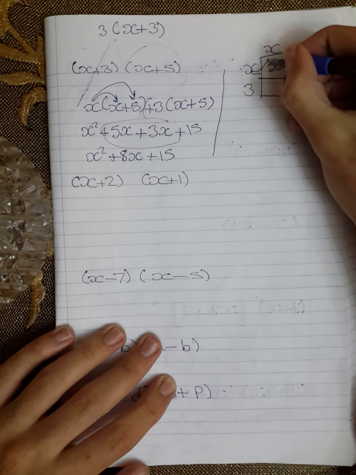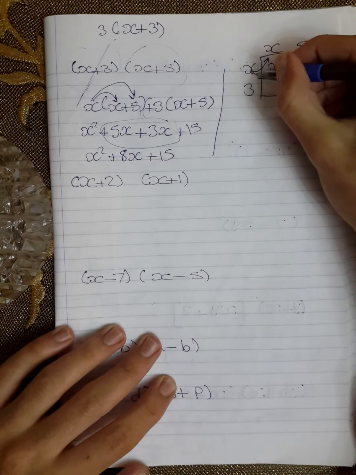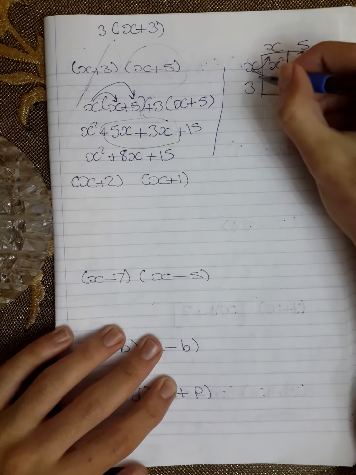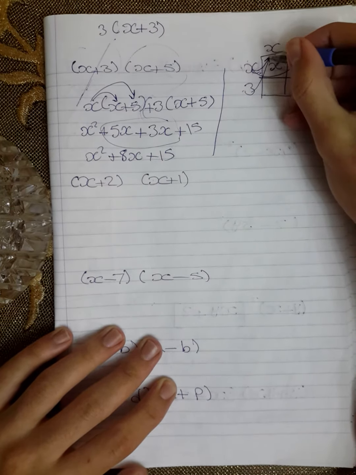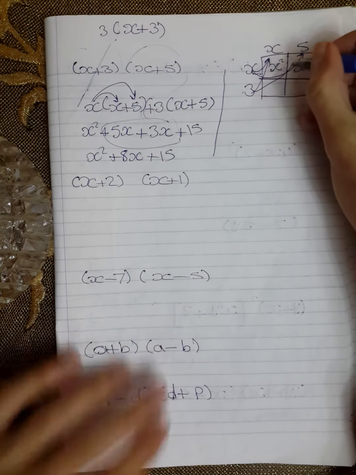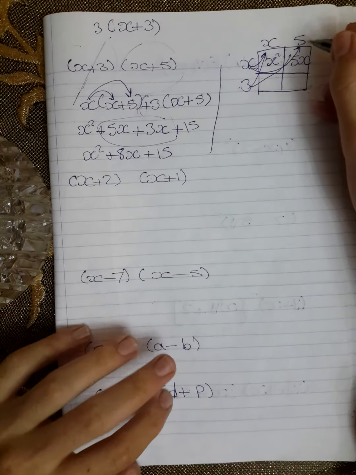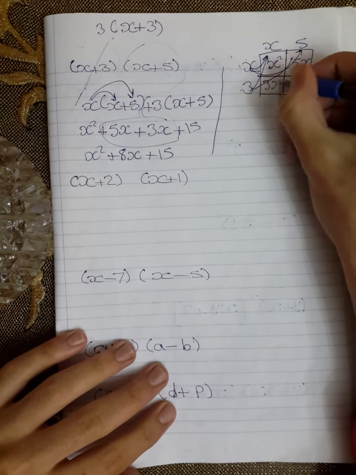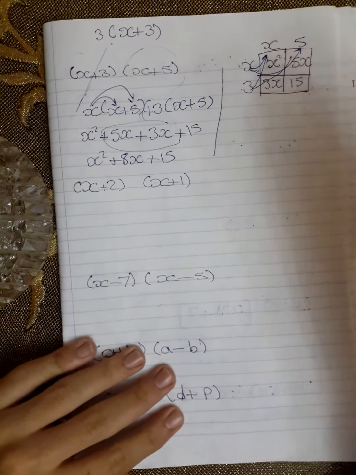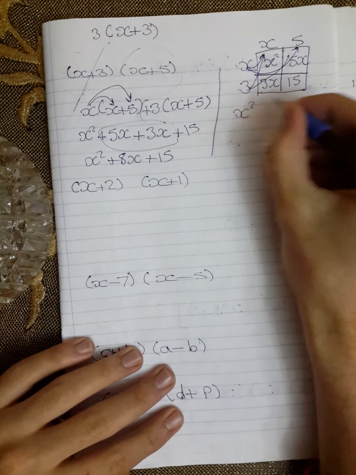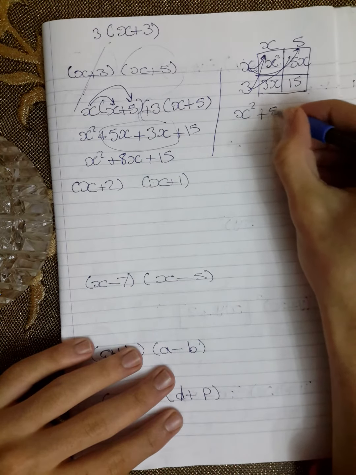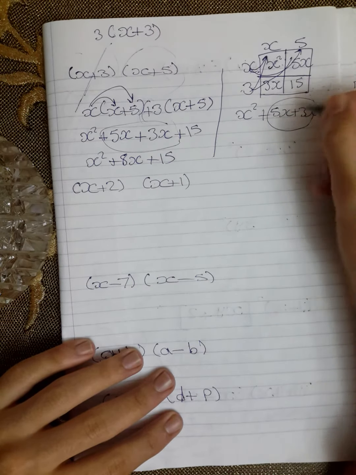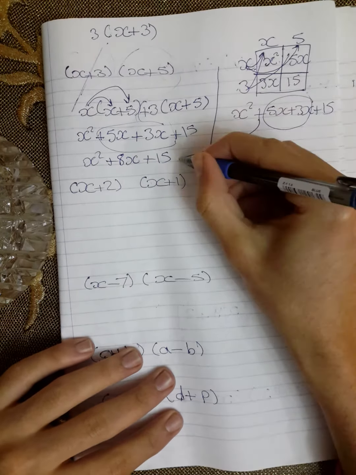I will multiply the x times x, and the x times 5, 5x. Then 3 times x and 3 times 5, so 3x, 15. Again it's plus 5x plus 3x plus 15. We will add the two terms, and we get back to this form.